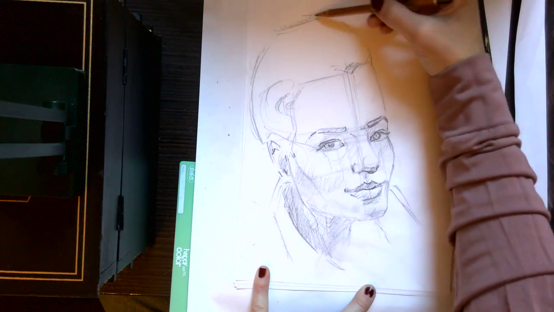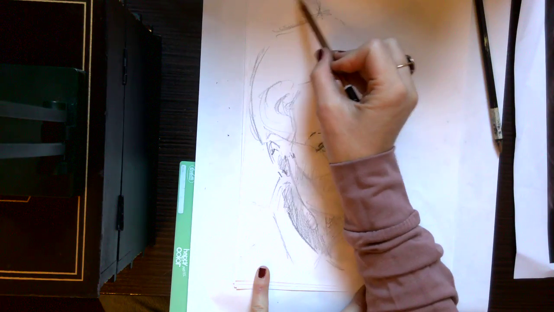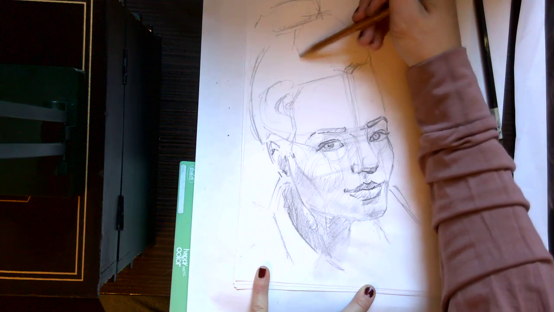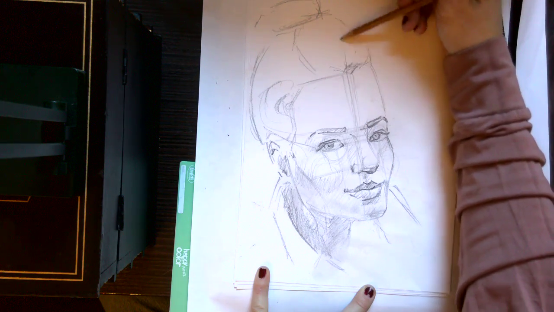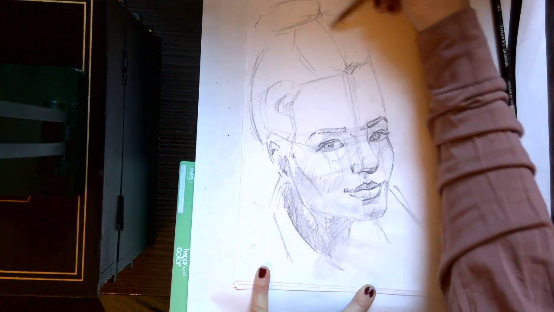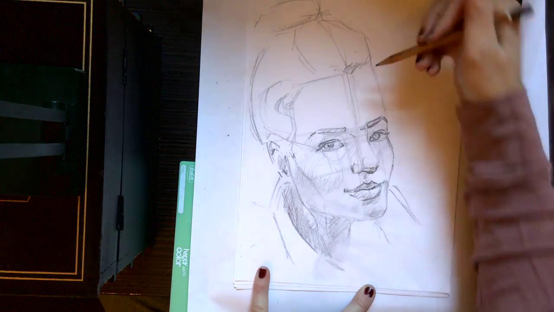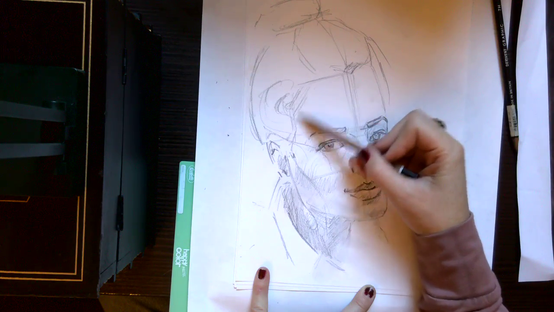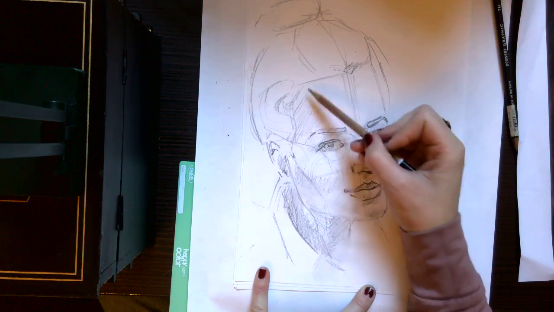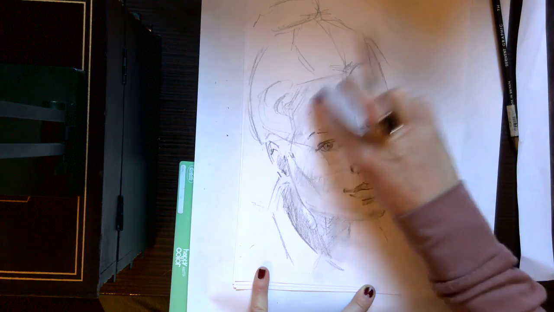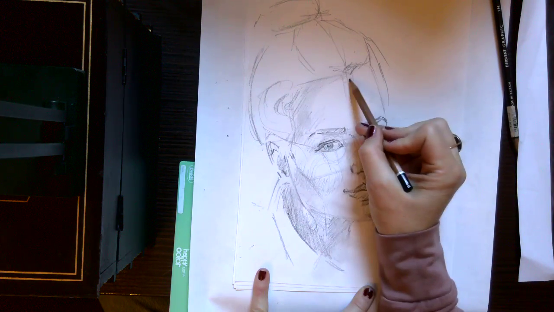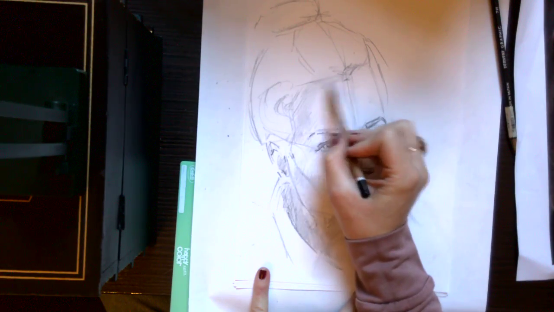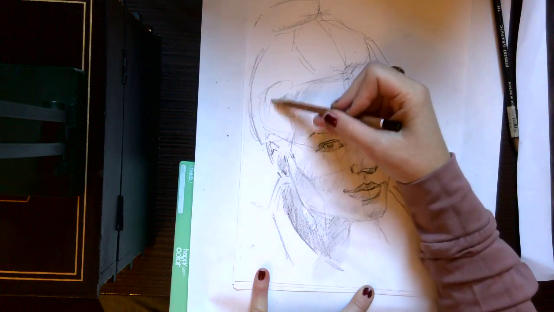I'm going to see where the bun is in relation to her eyebrow. Let's get a little bit of the forehead down. Plenty of very interesting muscles in the forehead to go into at some point. Now, with hair, you want to think about the spaces in between the hairs more than the hair itself.